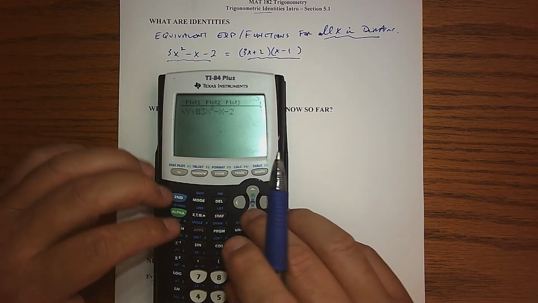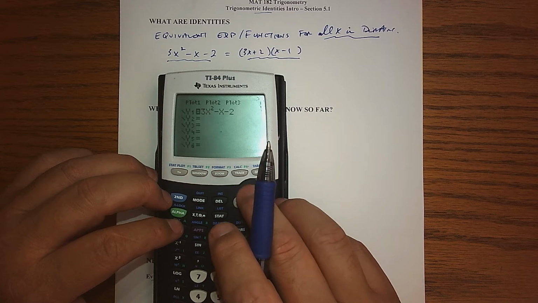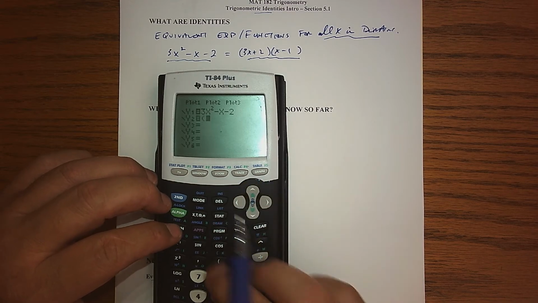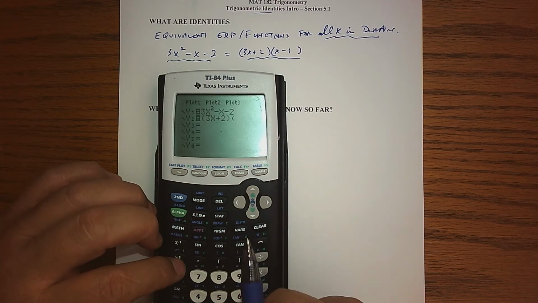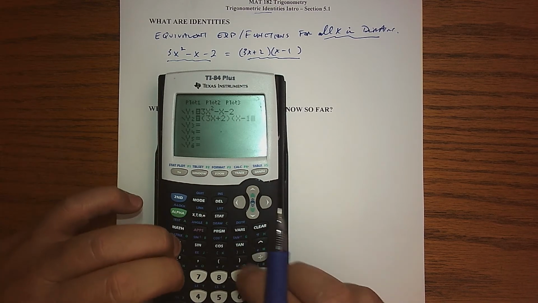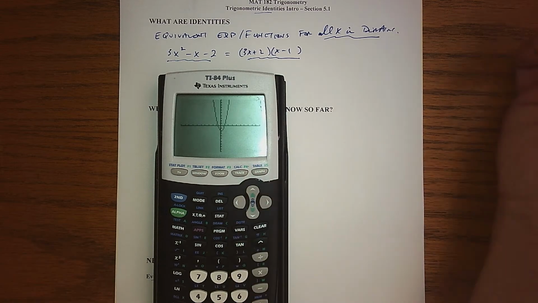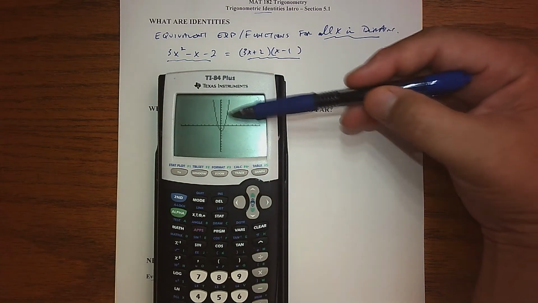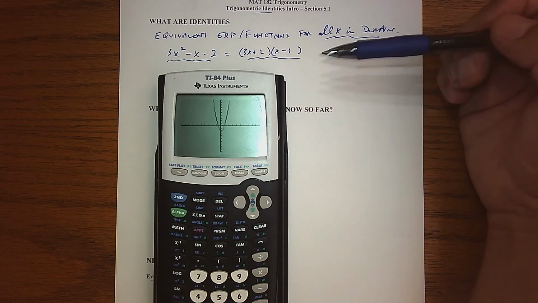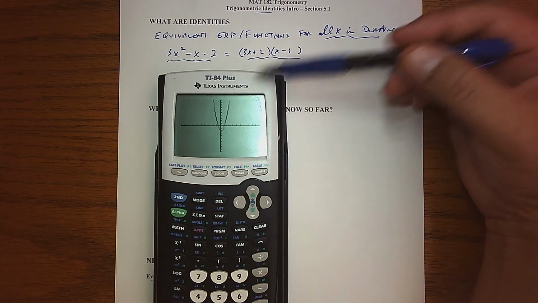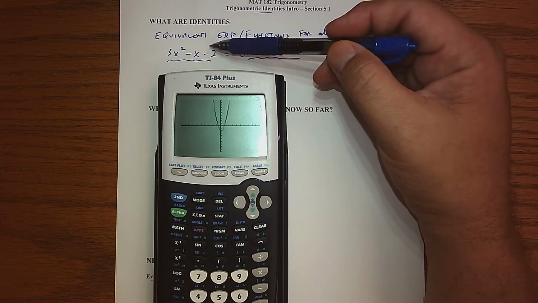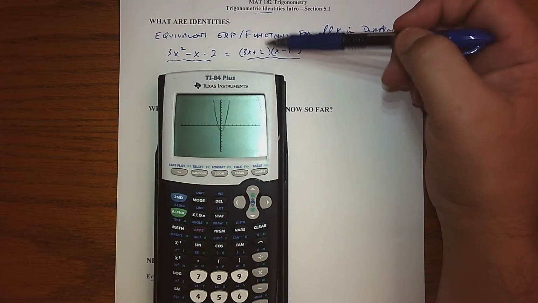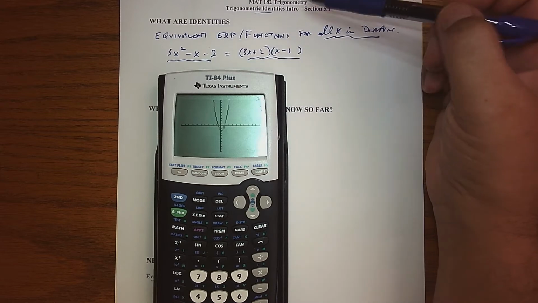But when I graph the other function that is in factored form, parentheses 3x plus 2, parentheses x minus 1, its graph is basically the same graph. You can see the calculator working there. So we basically have the same graph, so we can say that this side and this side are identical to each other.